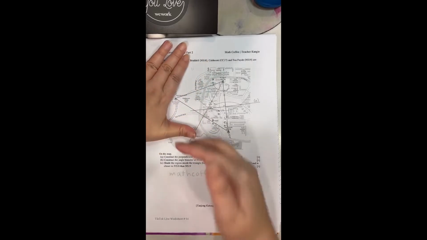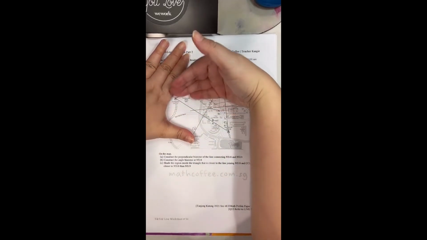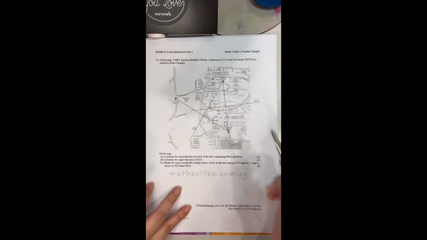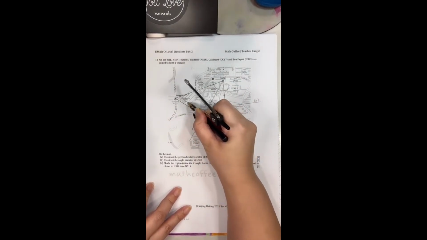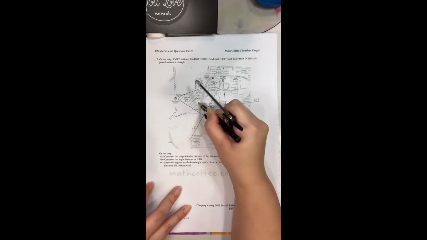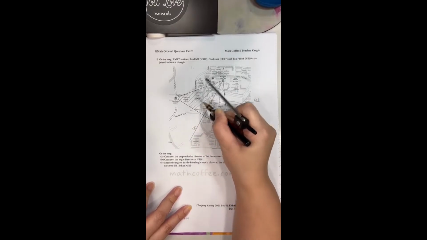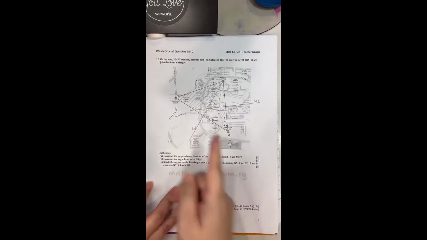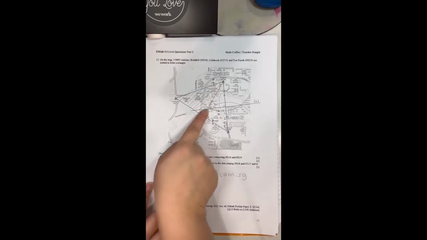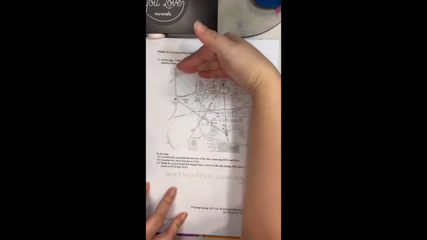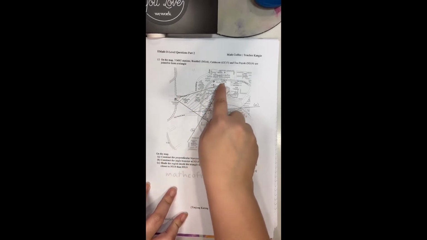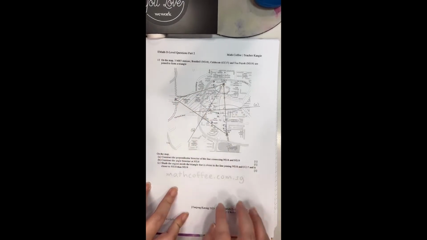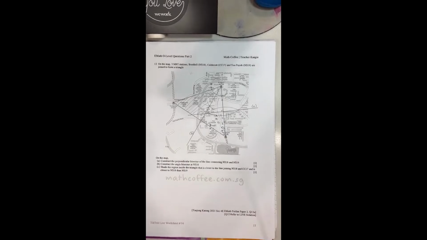This and this means that you need to shade within the triangle here. So it must be to the left of the angle bisector and on top of the perpendicular bisector. See that? So this is the region you are supposed to shade. Okay?